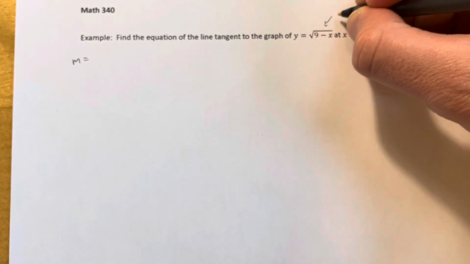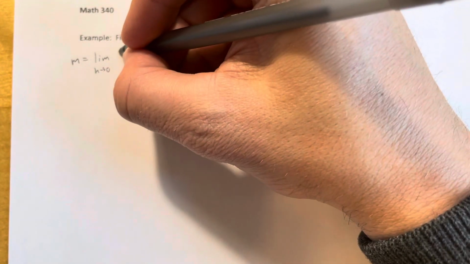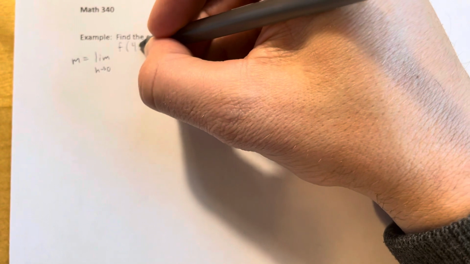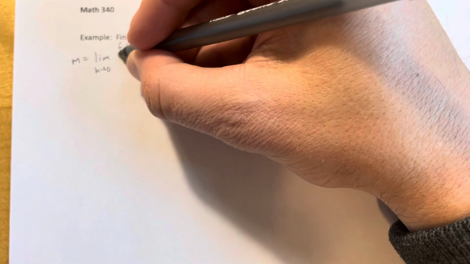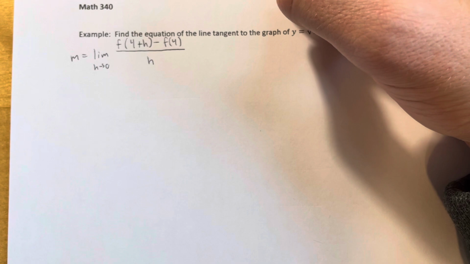If I'm going to call this function f of x, then I can say that the slope is equal to the limit as h goes to 0 of f of what? Well, it's 4 that we're using. So f of 4 plus h minus f of 4, all over h. Okay? What does this actually look like for this function?